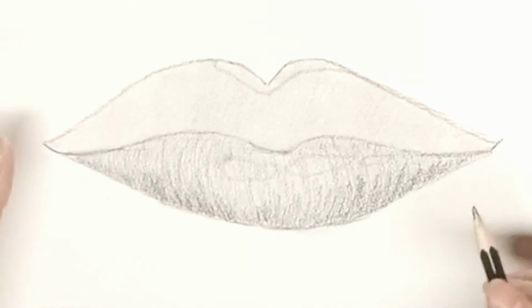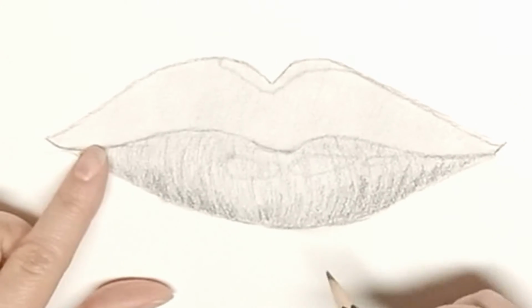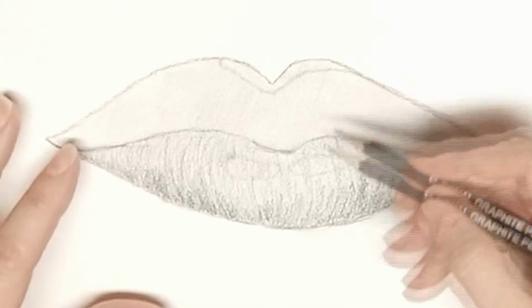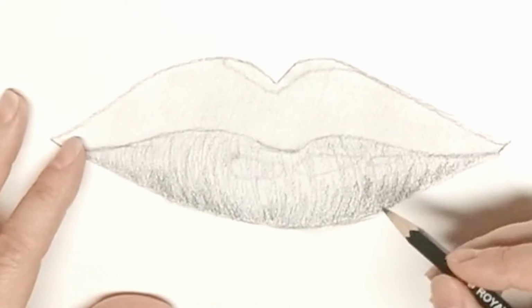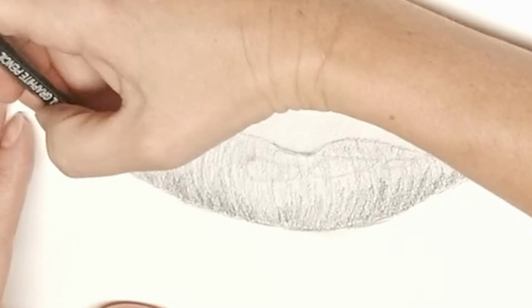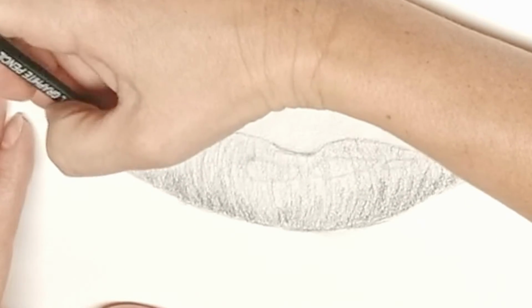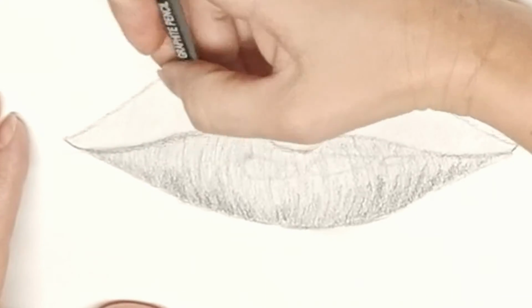The next thing I want to do is to add value where the top lip meets the bottom lip. There is naturally going to be a cast shadow onto the bottom lip because the top lip is slightly blocking it from the light. So I'm going to go in here and I'm just going to give a darker value to where the top lip meets the bottom lip.